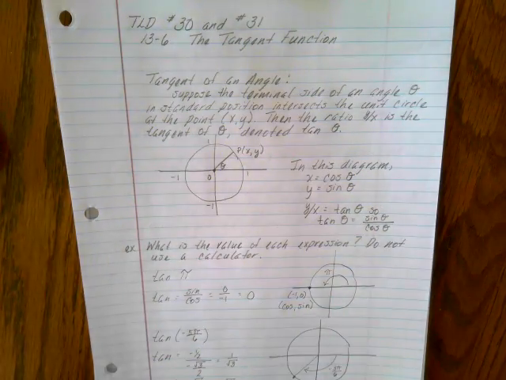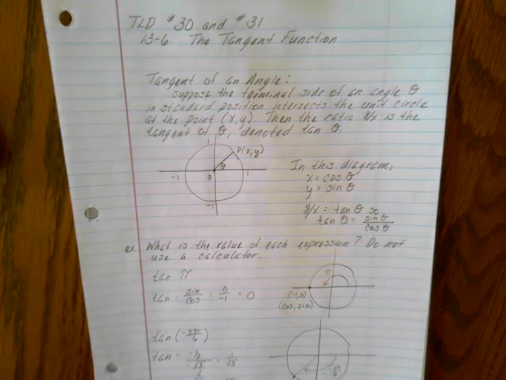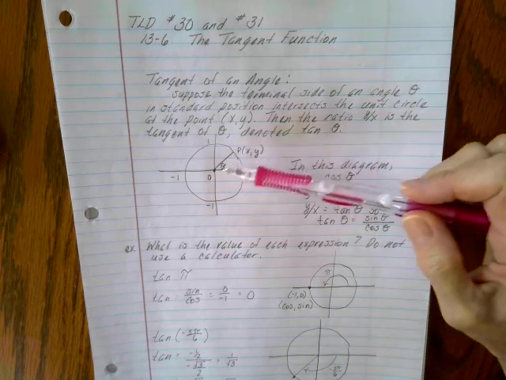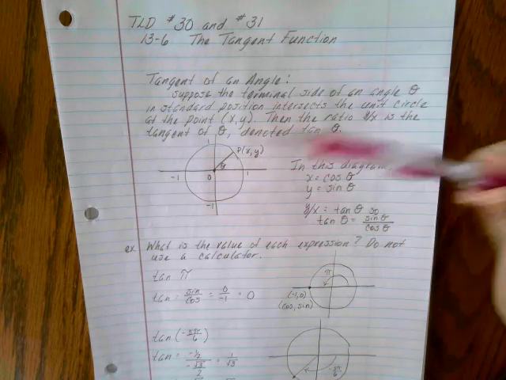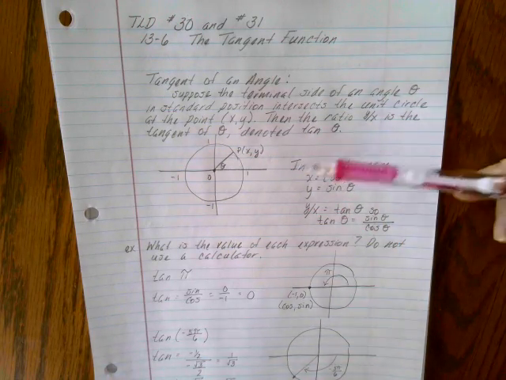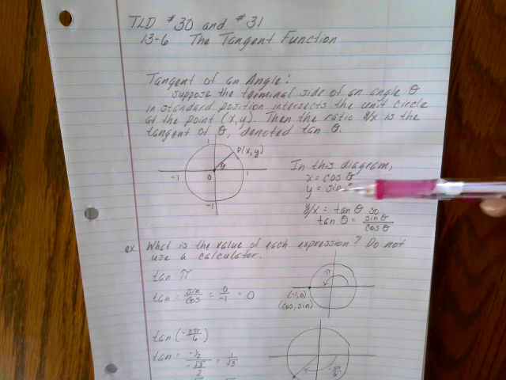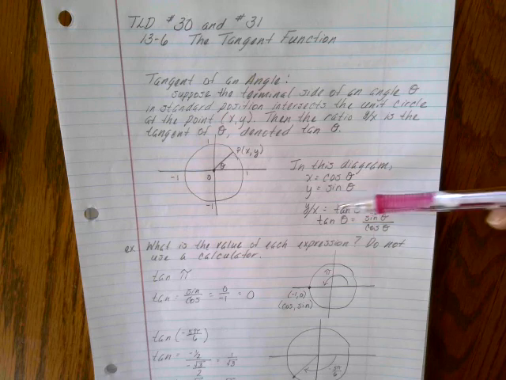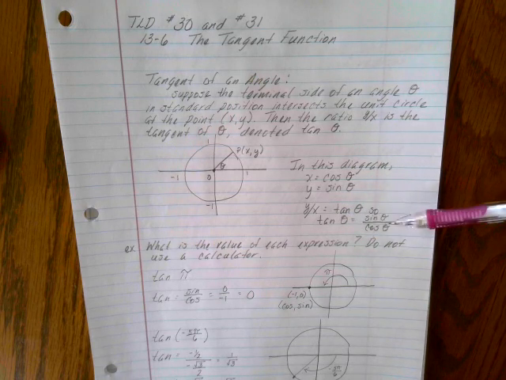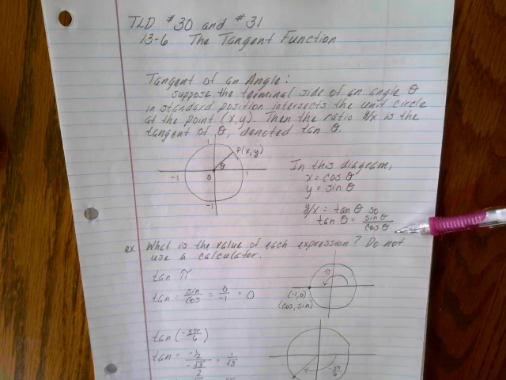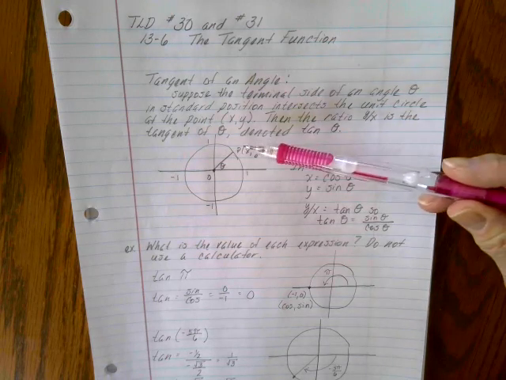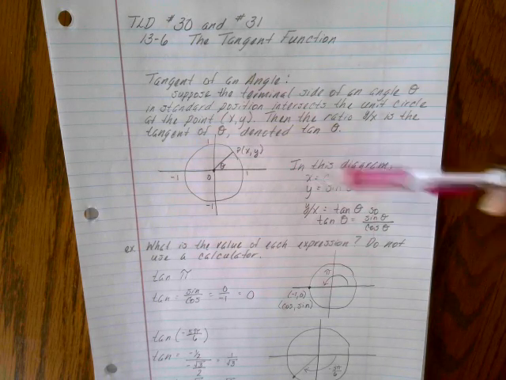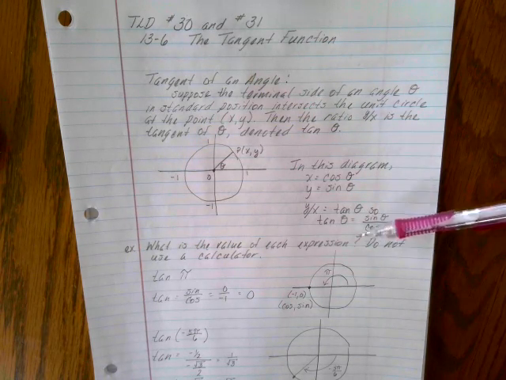All right, now we have the unit circle. Again, it's called the unit circle because it goes one unit in all directions. So in this diagram, we know that x is the cosine and y is the sine, so it's cosine sine. And since y over x equals tangent theta, then tangent theta is just sine theta over cosine theta. So if you know your ordered pair, you'll be able to calculate your tangent.